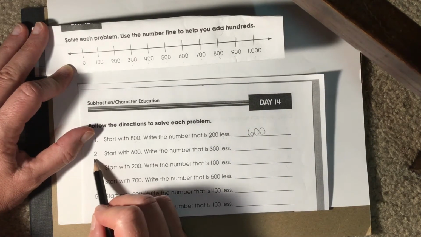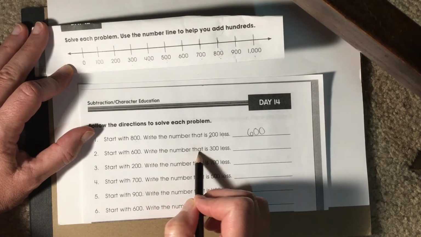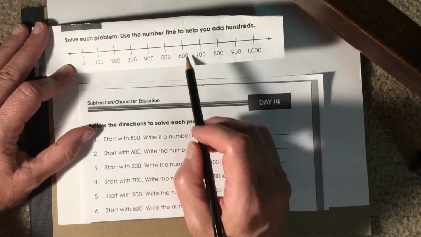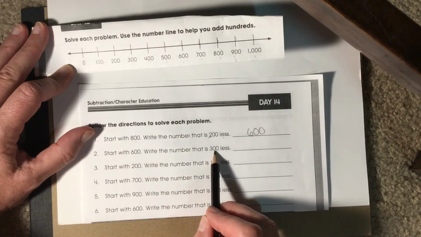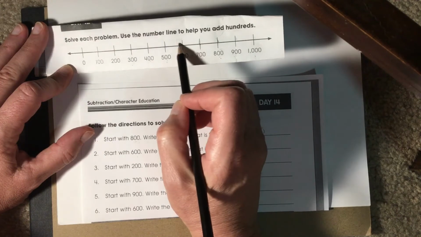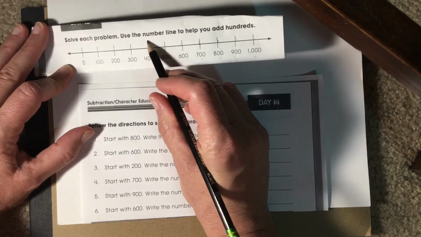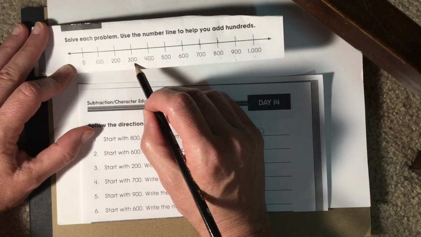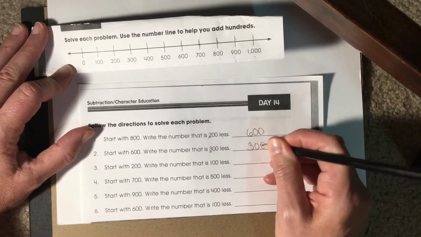Next one, number 2, we are going to start with 600. Write the number that is 300 less. So I start with 600 right here, and I need the number that is 300 less. So I will move or jump 3 times this way because I'm subtracting. 1, 2, 3. My answer is 300. Very good.